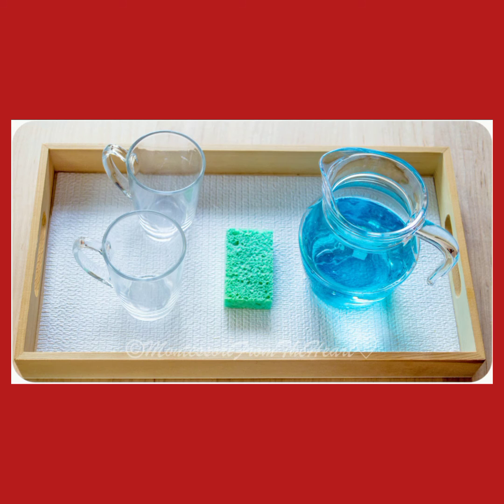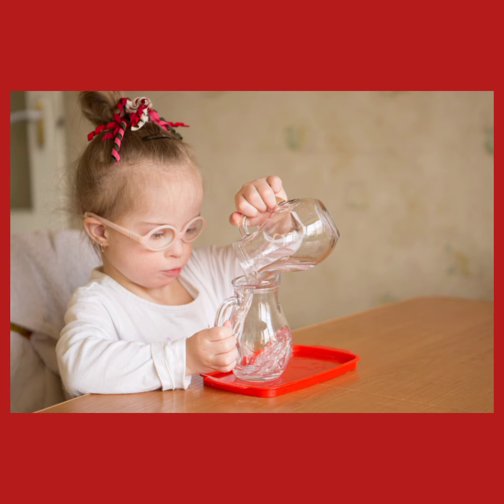Next is pouring water. Materials required are a water bottle, 2 or 3 glasses to pour water, and a cloth to wipe up the spill. If the child spills water, then kindly show them how to wipe it using the cloth. The child will definitely enjoy this activity.